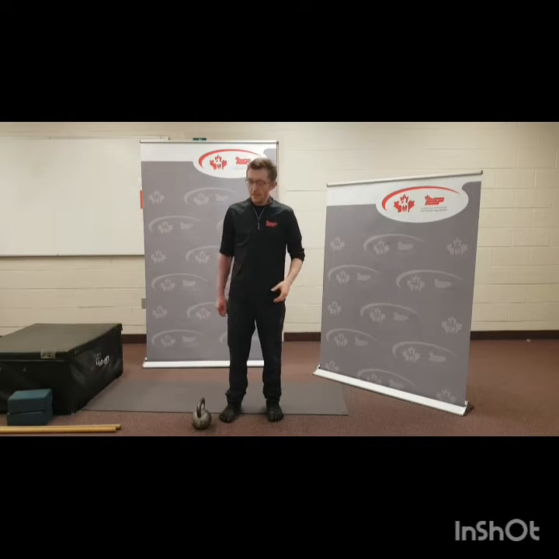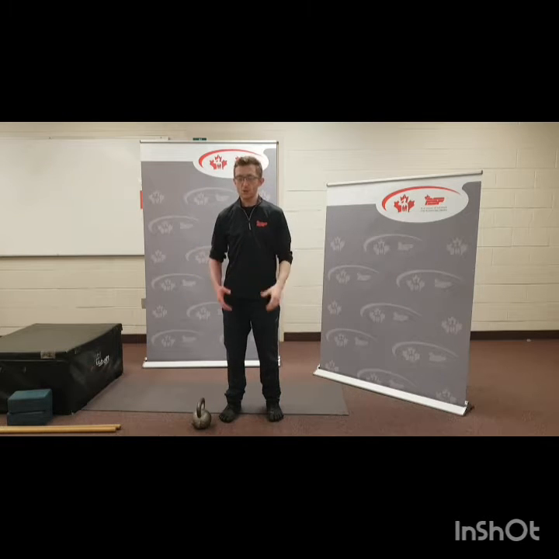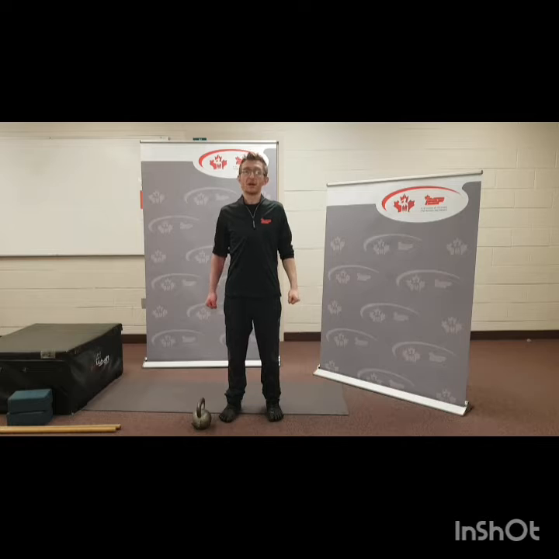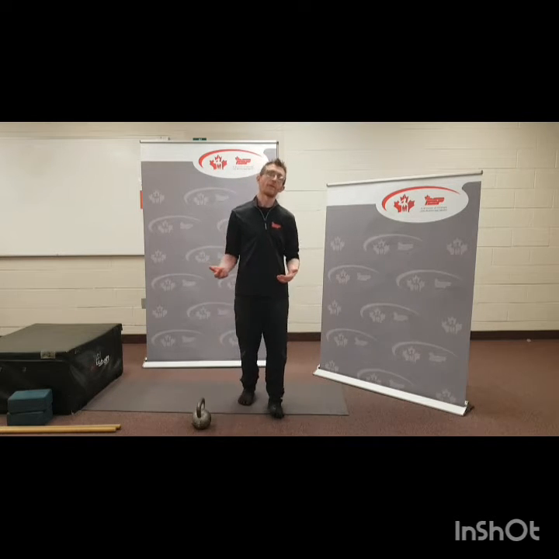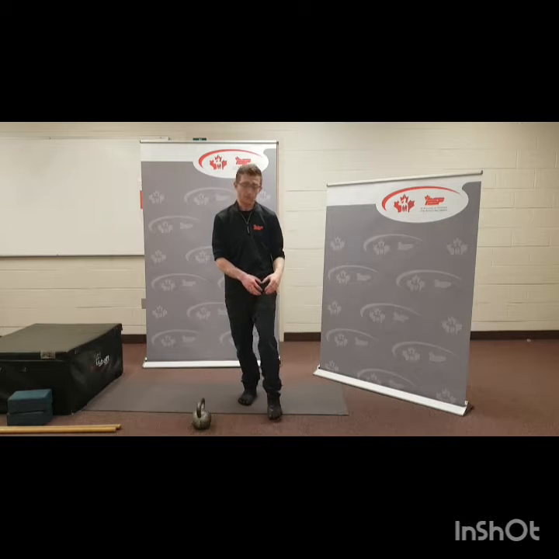There's other ways to get around this. You can look at loading your torso with a vest. You can look at holding dumbbells down by your side. That'll make it a little bit easier. But even still, once you get past like 60 pounds in each hand, the grip strength required to secure the load then becomes your limiting factor versus the strength of your leg.